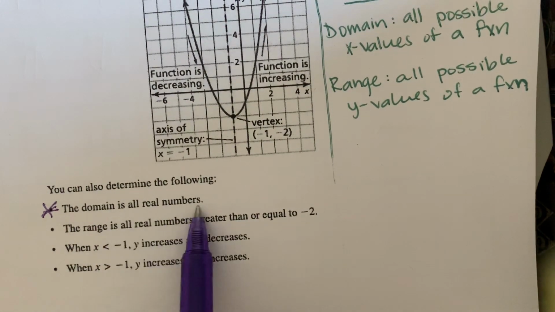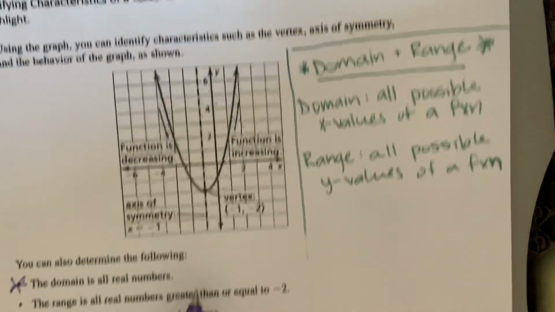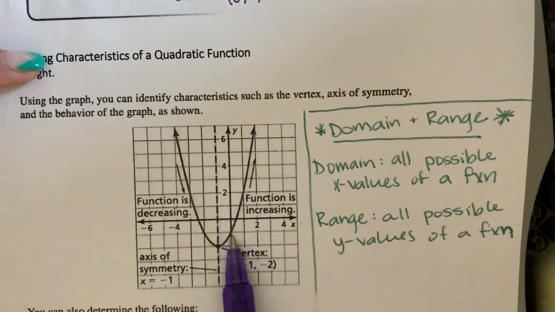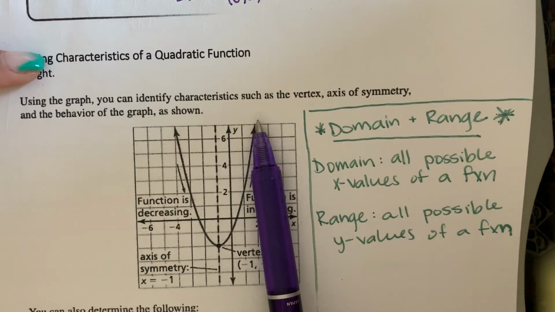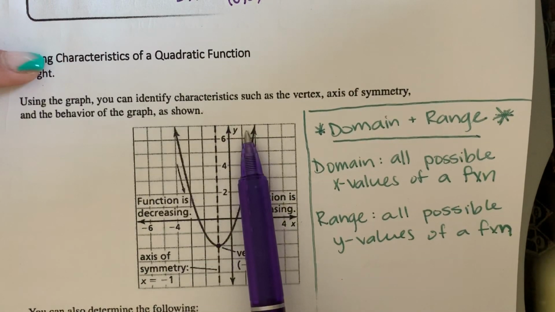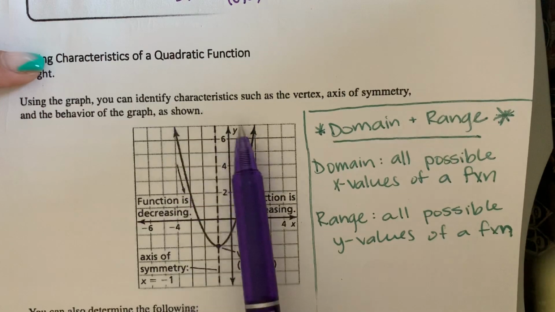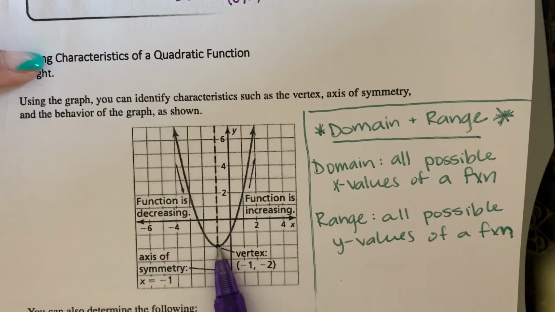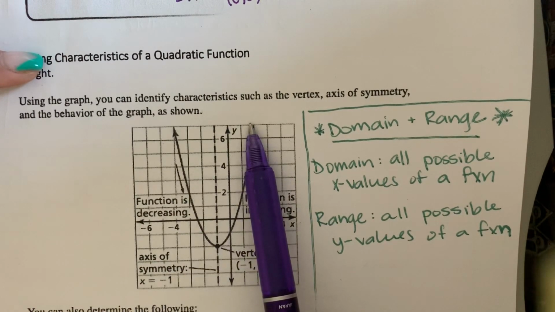And that is because these curves are angled to a side, which means eventually, because the arrows mean we're going to go on forever, eventually every single x value on a graph will be passed by this line.